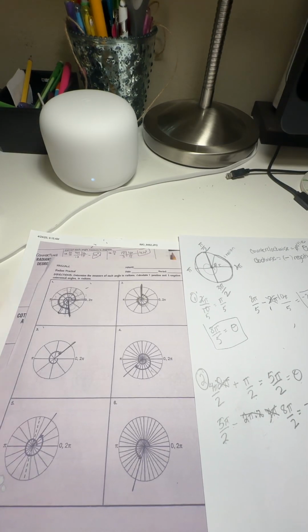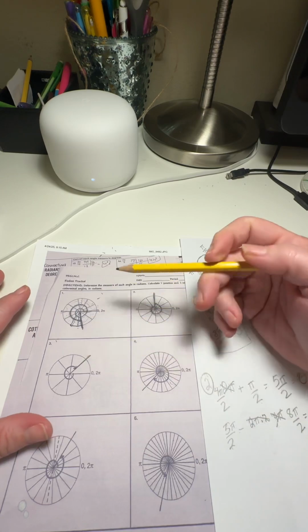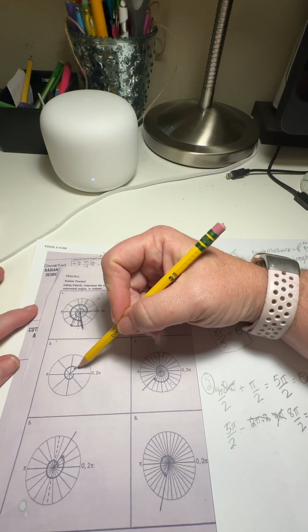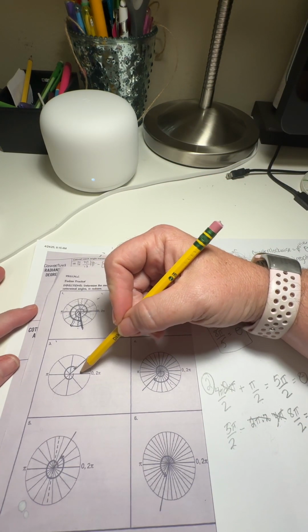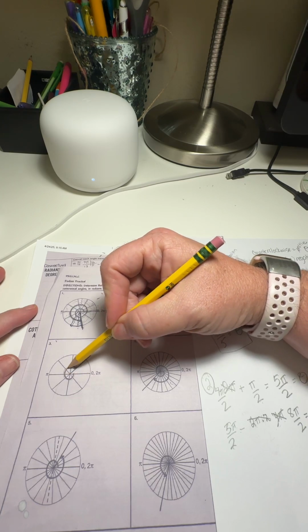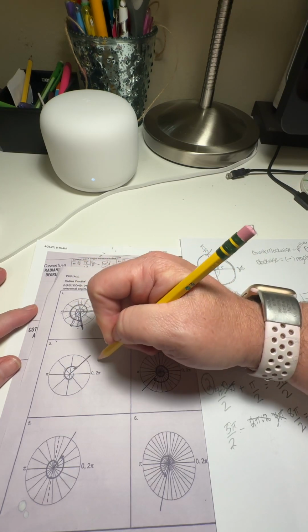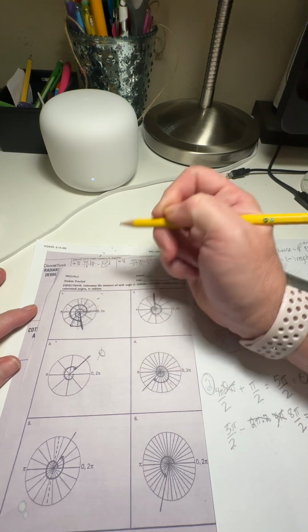Okay, welcome back. We are going to do number 3 now. Now, number 3, the first thing we ask is, is it going clockwise or counterclockwise? And this is going clockwise. So it is going to have a negative theta.